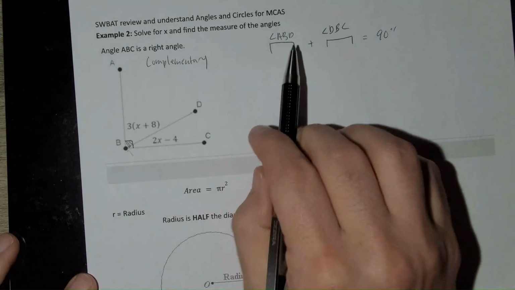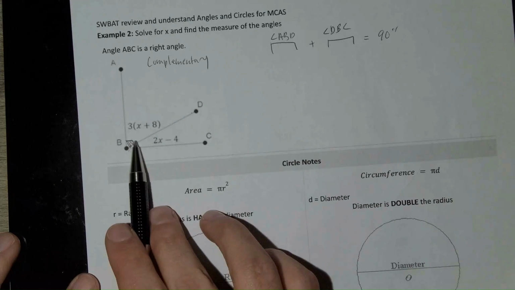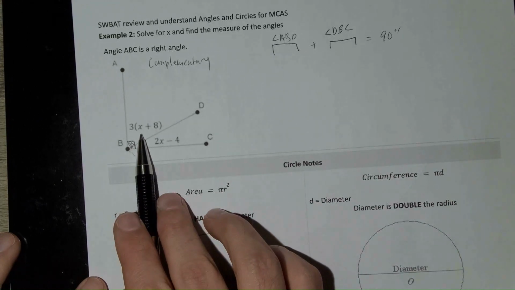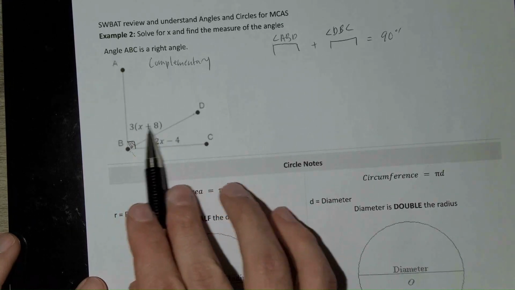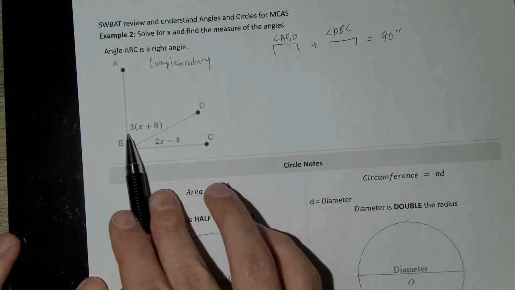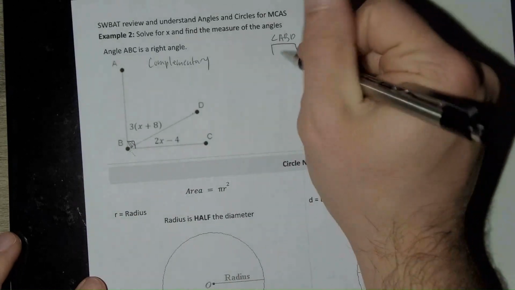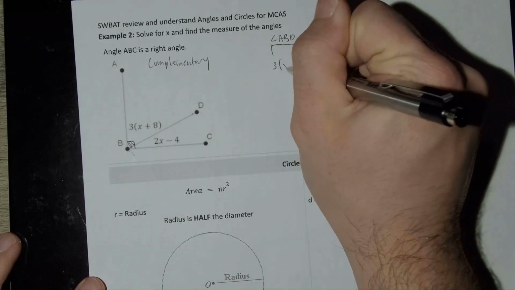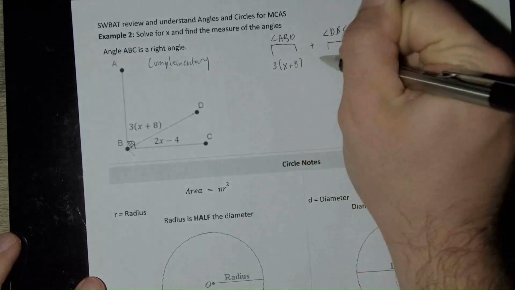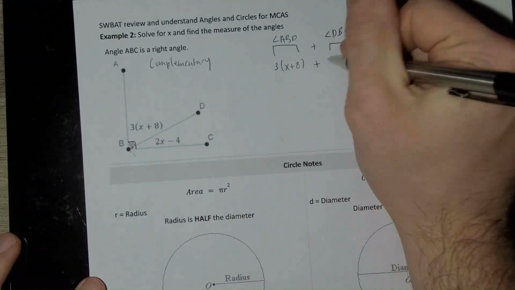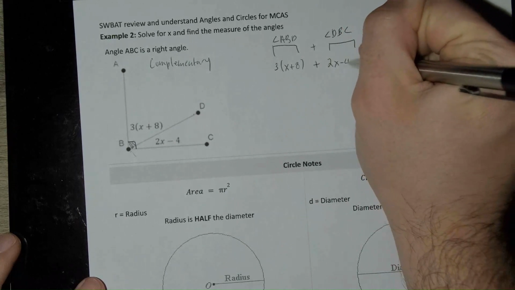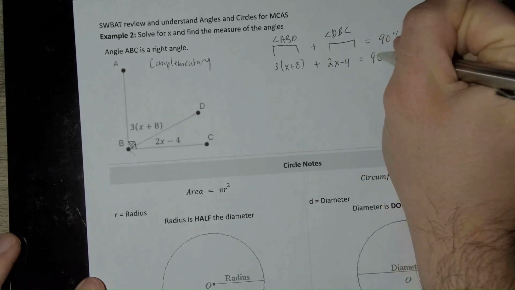And so angle ABD is equal to the expression 3 times the binomial x plus 8. Remember, a binomial just means two terms. And so those two terms are in these parentheses, and both of the terms are being multiplied by 3. So this is 3 times the binomial x plus 8. We want to add that to our second expression, which is just 2x minus 4. And that's equal to 90 degrees.